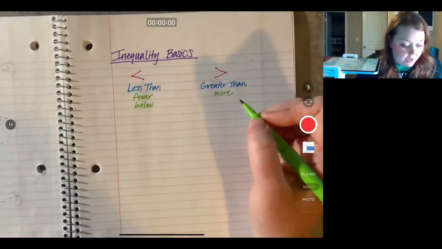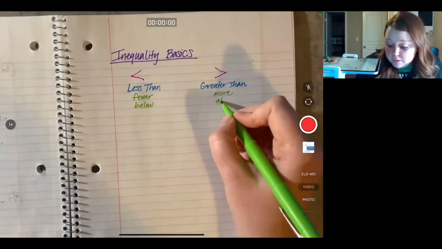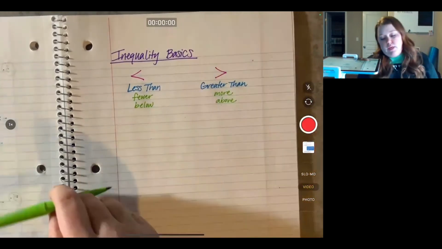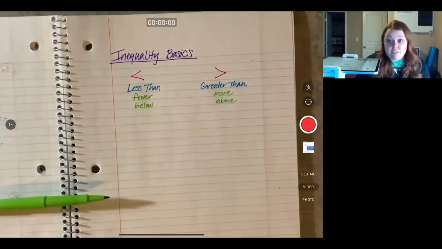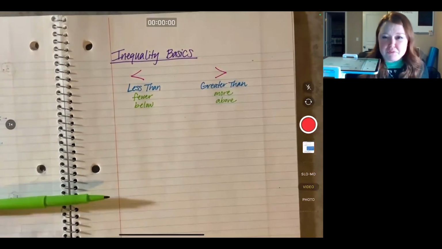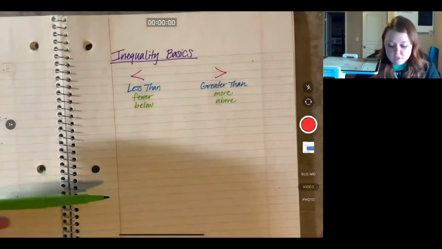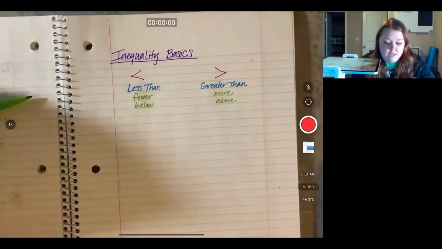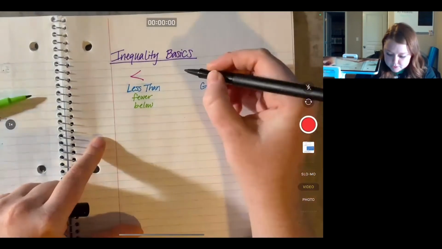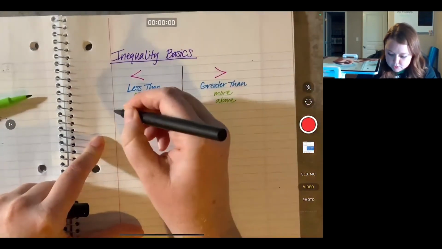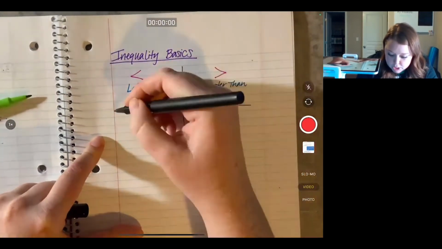Also above. If you have to be above 5 feet to ride on a roller coaster, your height has to be greater than 5 feet. And we have some more, so we're going to end up making a little chart.